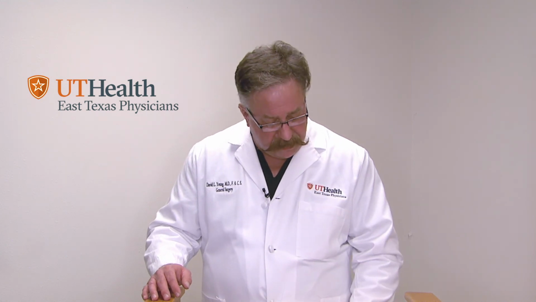Other causes of appendicitis are infections. Tumors can cause appendicitis, and other medical entities.